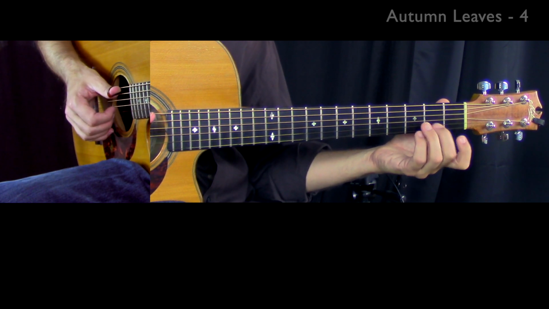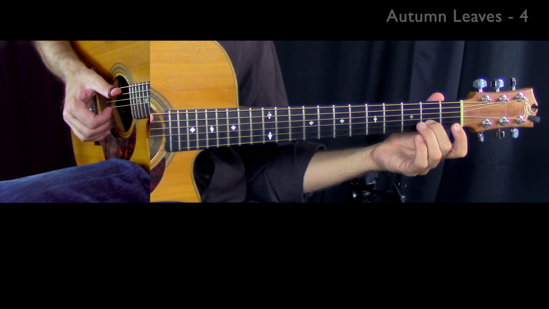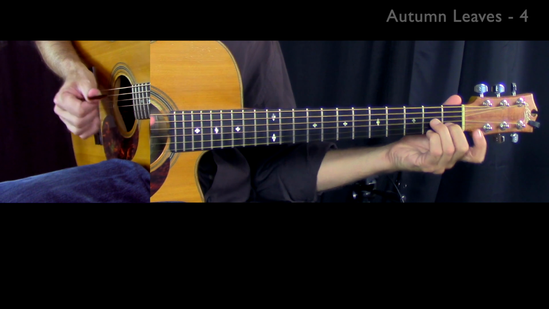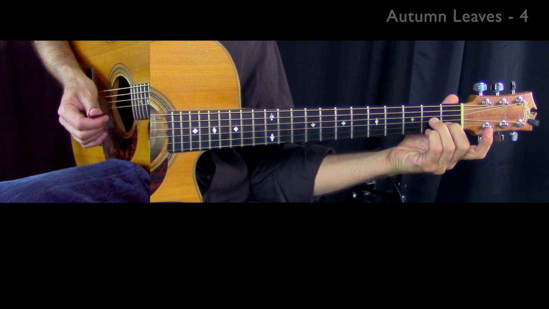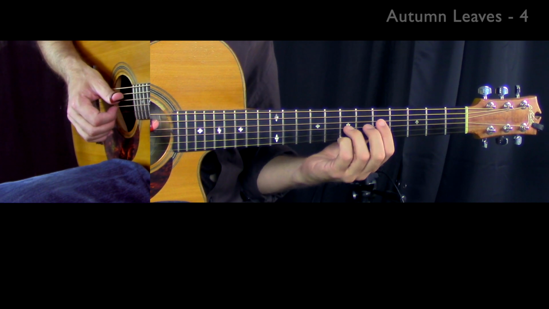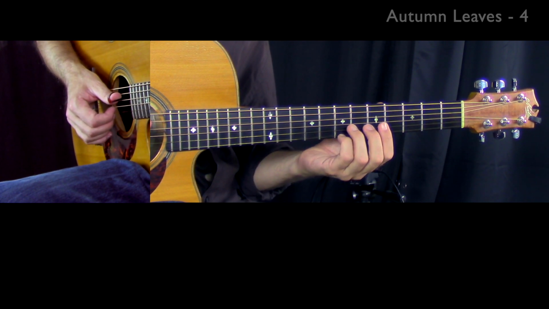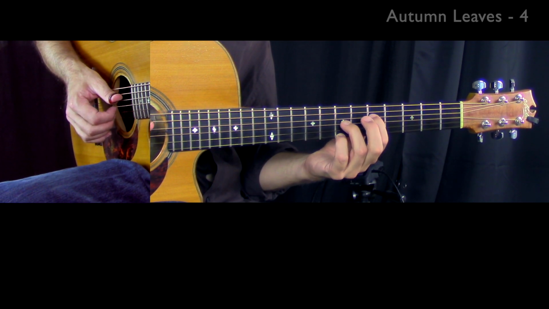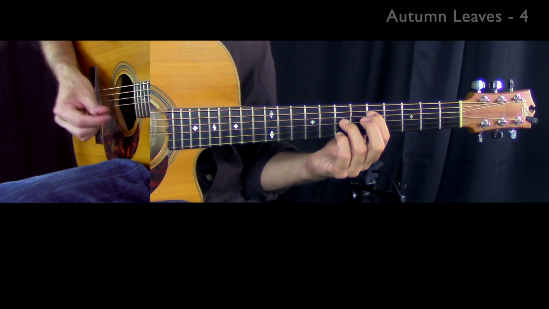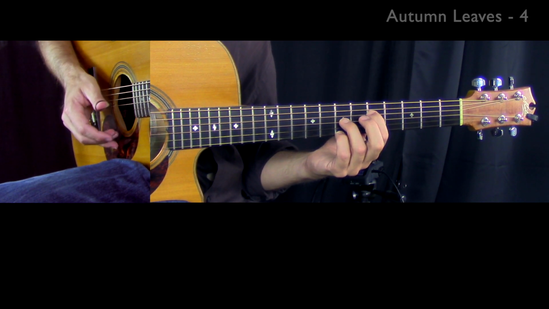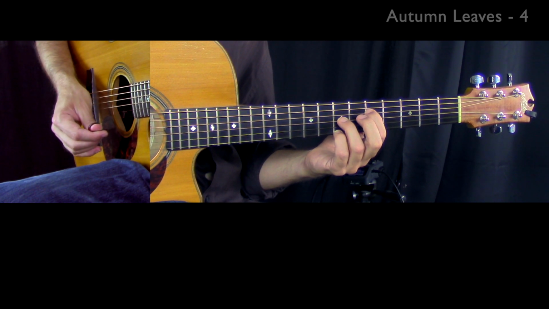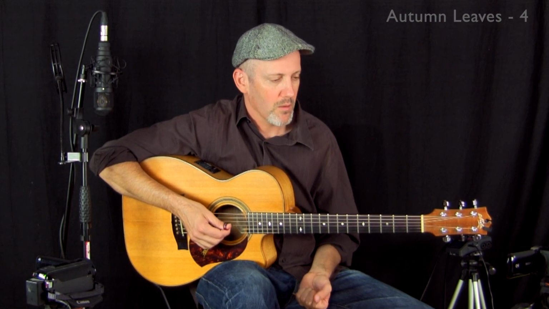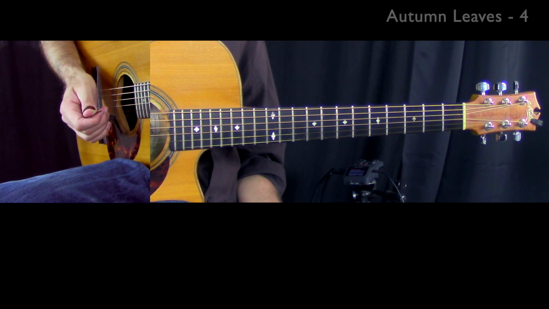Then a sneaky little A7 chord with one finger. Down to a D7 with 2, 3, and 4. Then I slide up. I'm playing 7th fret, open B, D, and G. Let's do that much so far, nice and slow. 1, 2, 3, 4.